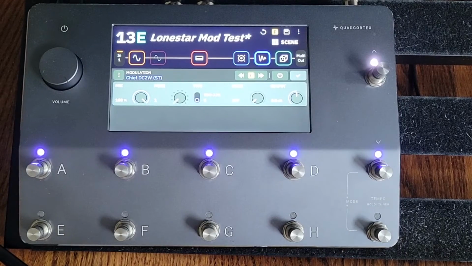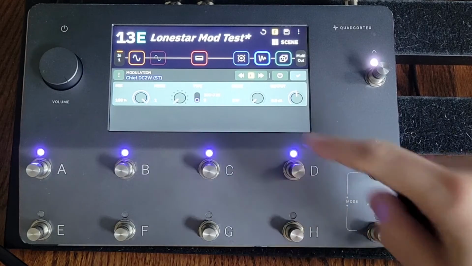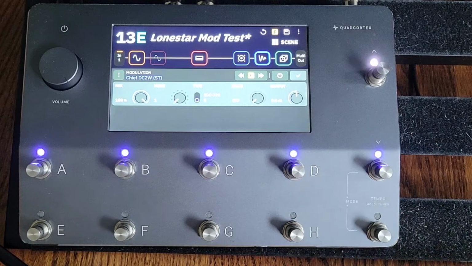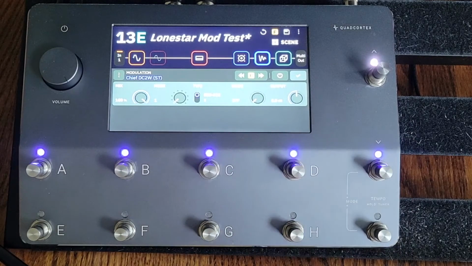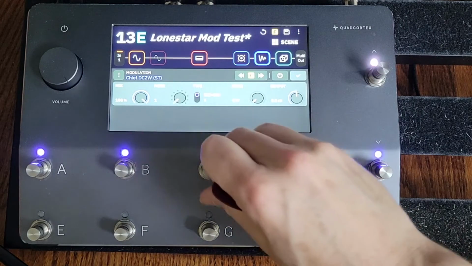What you've got here is a type, and the S is the standard mode. So this is the normal DC-2W sound, and then you can switch it to the STD320, which is another Boss chorus. So they kind of combine the two settings into one.